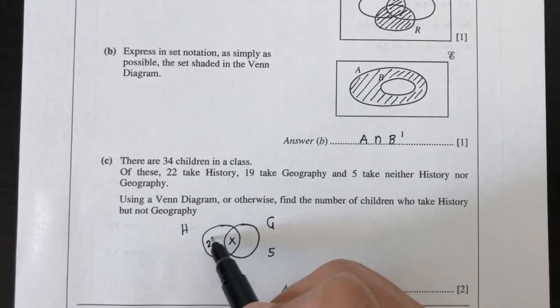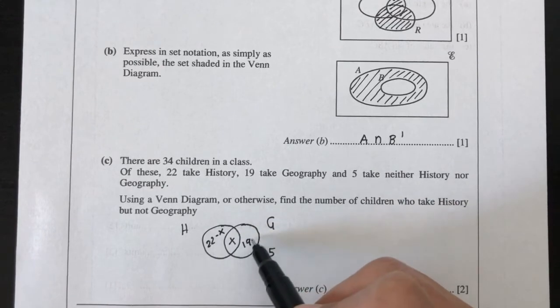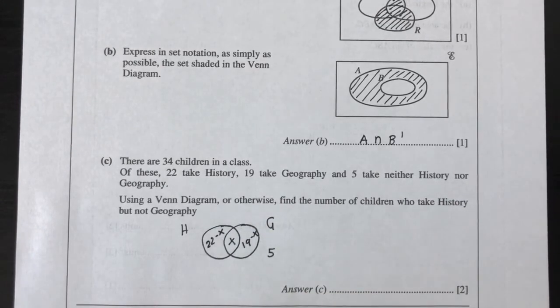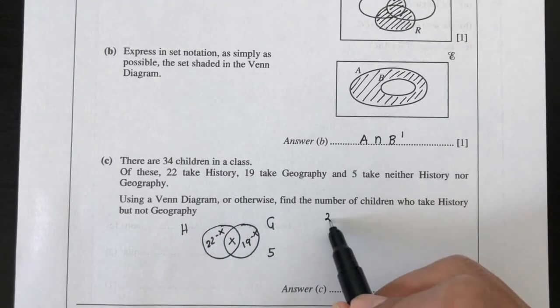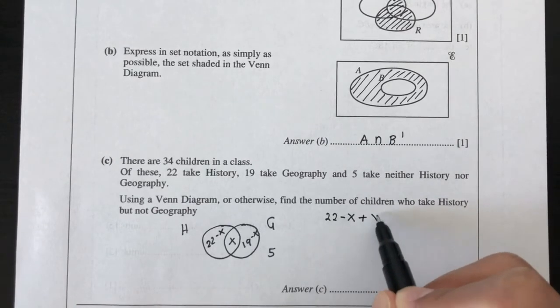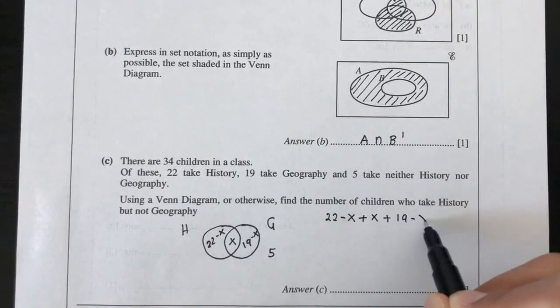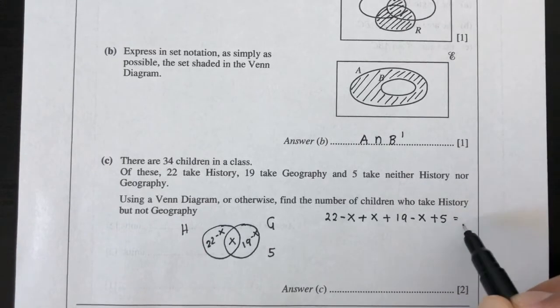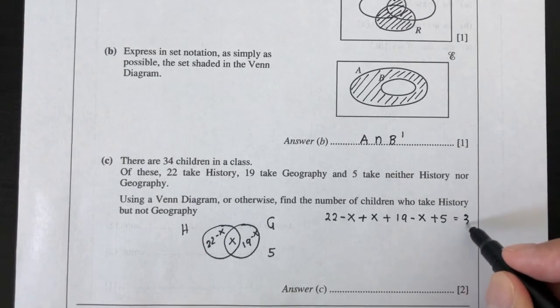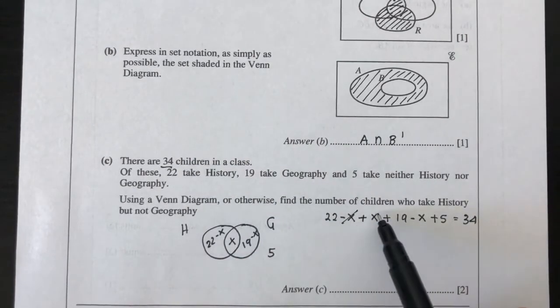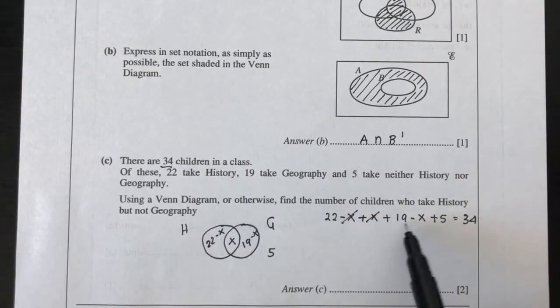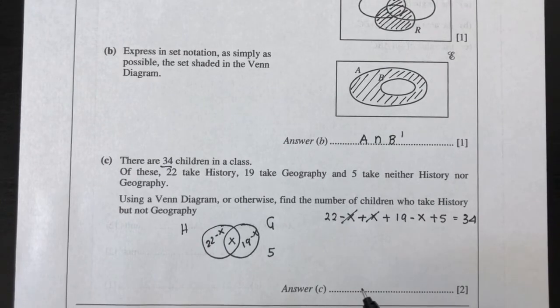but we know this is 22 minus x, and this is 19 minus x. We want to find the number of children who take history but not geography, so only history. Let's add everything together: 22 minus x plus 19 minus x plus 5 will be 34 children in total, right? So simplify, the x's combine. So 22 plus 19 is what?